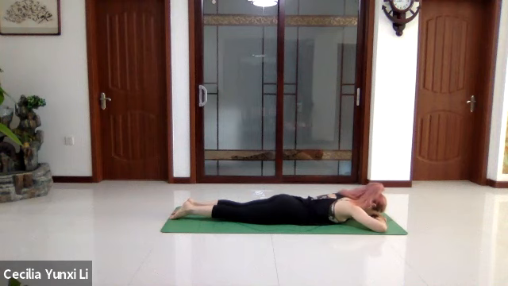And from here, we're going to bring our breath to the back of the body. So see if you can allow your belly to push onto the floor, to have a little bit suspended feeling of your front body.